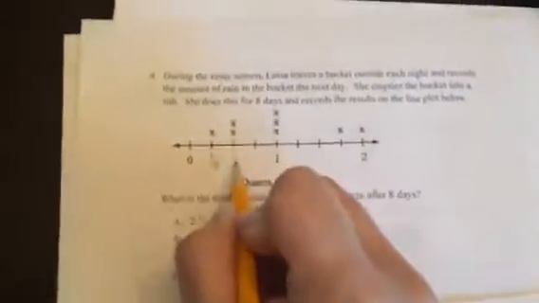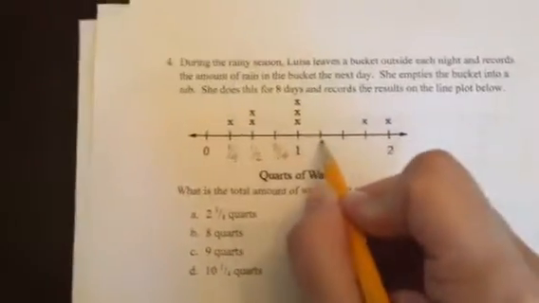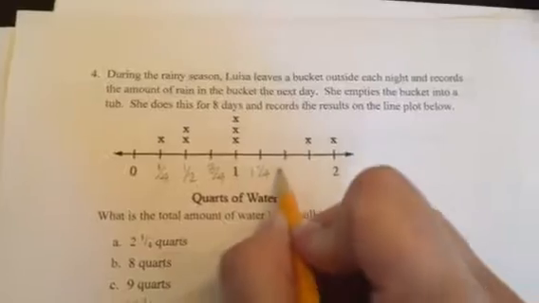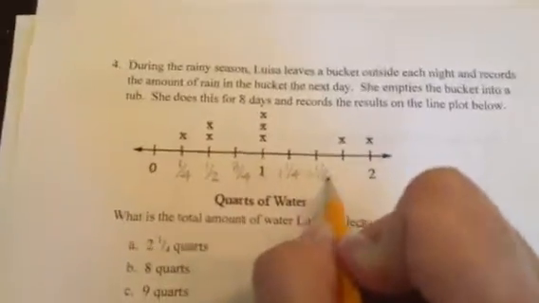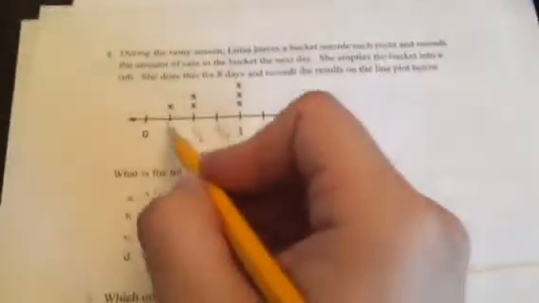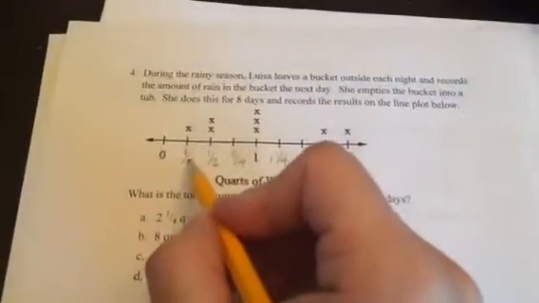So I'm going to go ahead and number my number line. So this would be 1/4, this would be 2/4 or 1/2, 3/4. I have 1 whole, and then I would have 1 and 1/4, 1 and 1/2 and 1 and 3/4. So now I know what each tick mark stands for on my line plot.